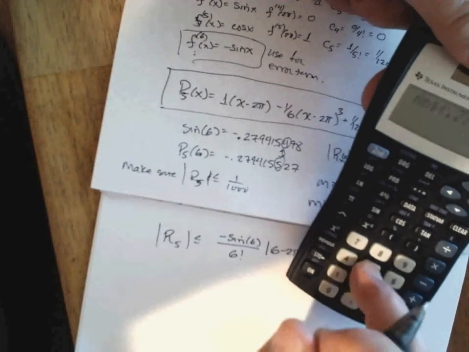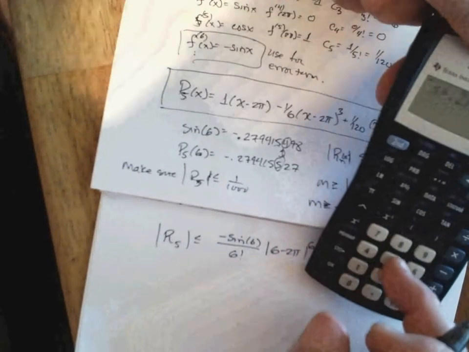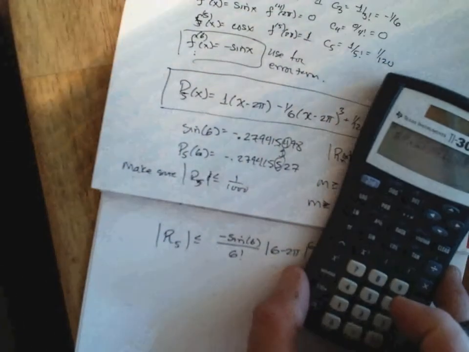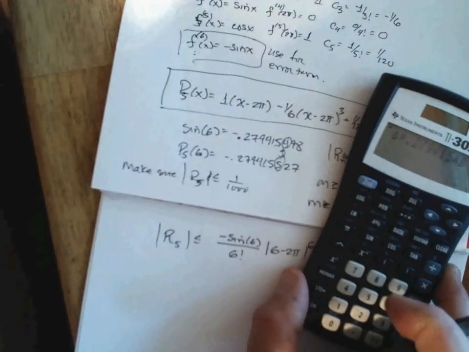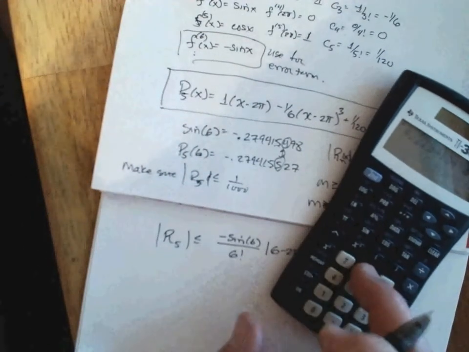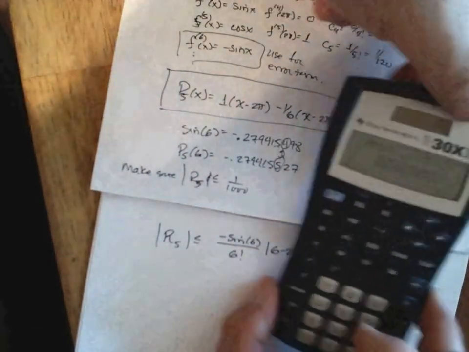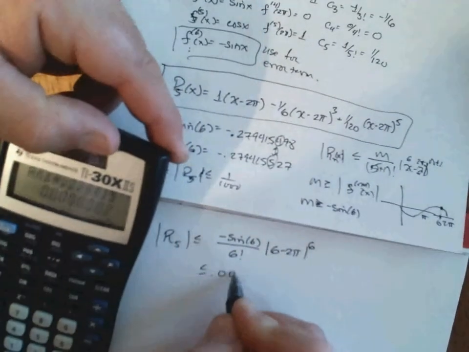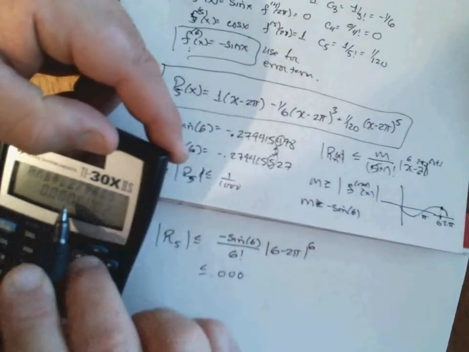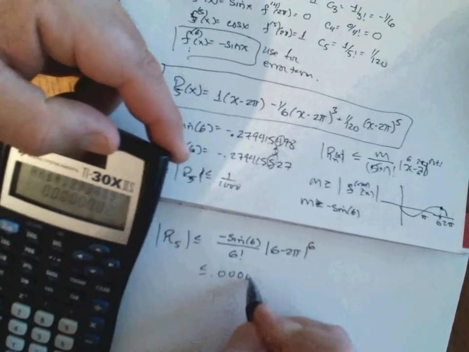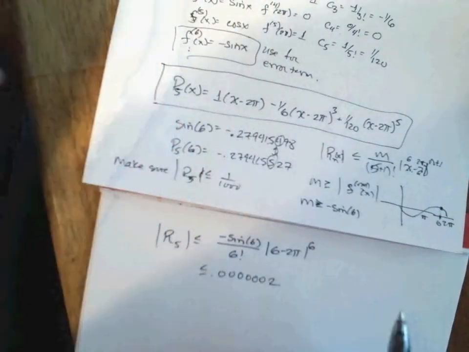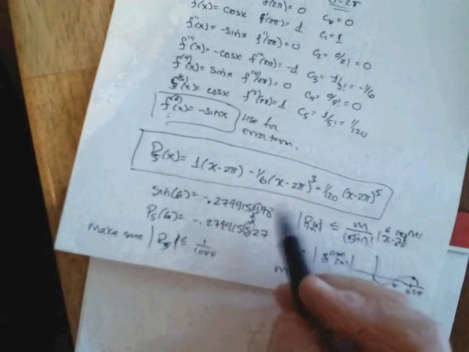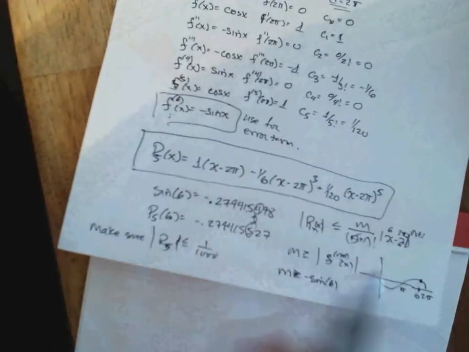Would have just been easy enough to type in the sine function, but 94154. Get my glasses. I think that's a 98. And there's your error term. 2, 3, 1, 2, 3, 6.